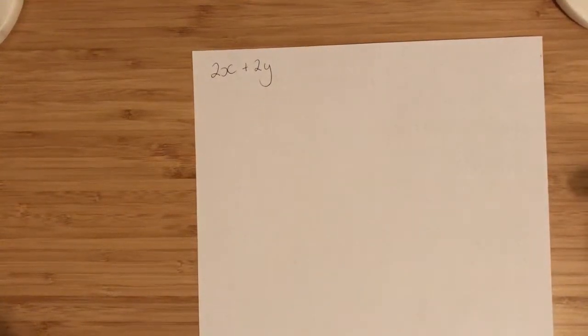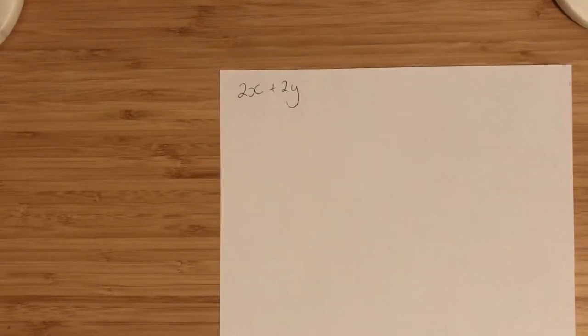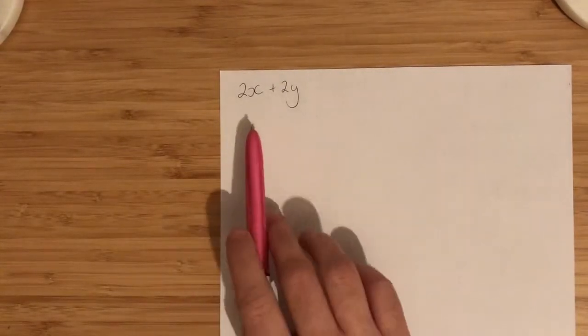Okay, so we're looking at factorising. And the first question you should always ask if you're asked to factorise something is: is there a highest common factor? You might be familiar with this from National 4, but it's always good to go over the basics. So let's have a little look at this expression. This would be the simplest sort of expression you could really factorise.